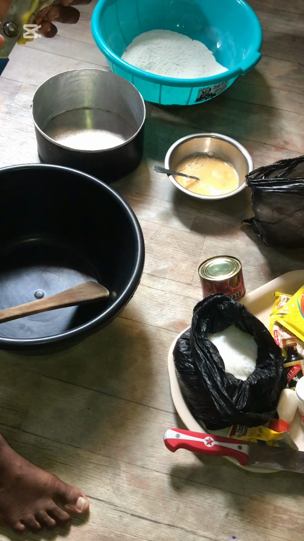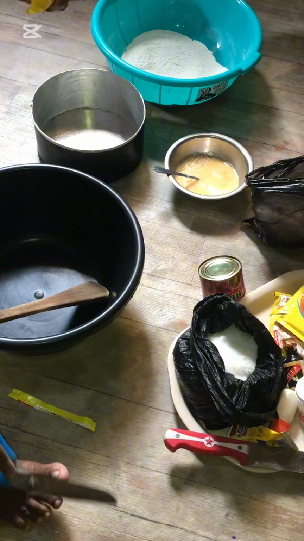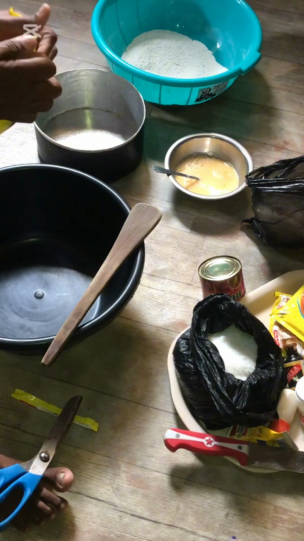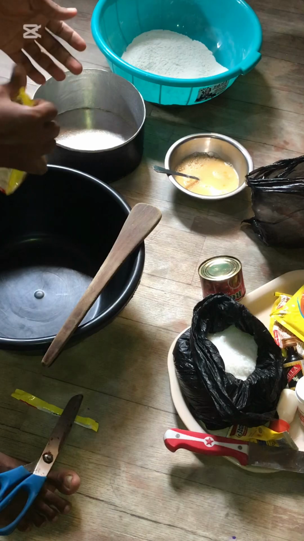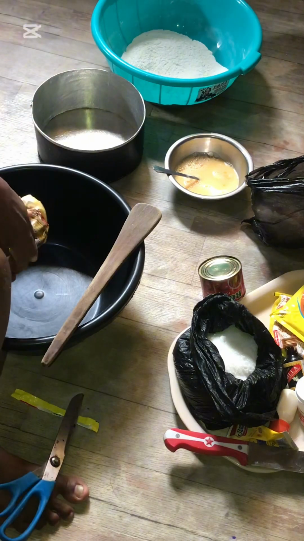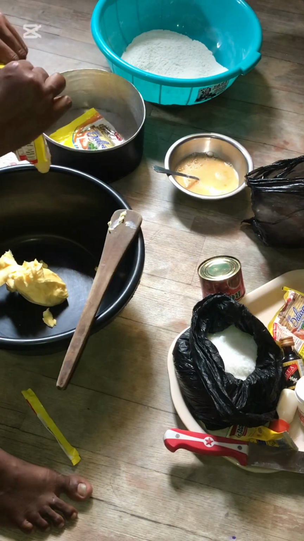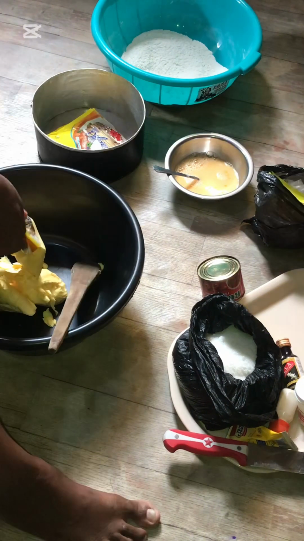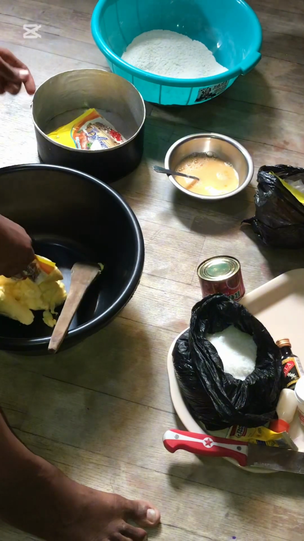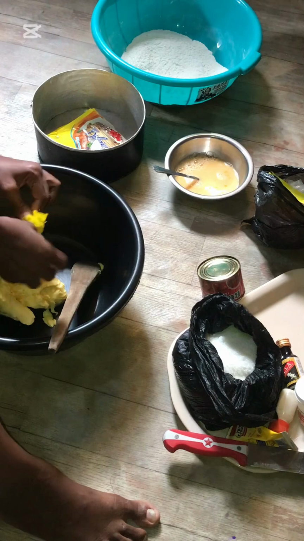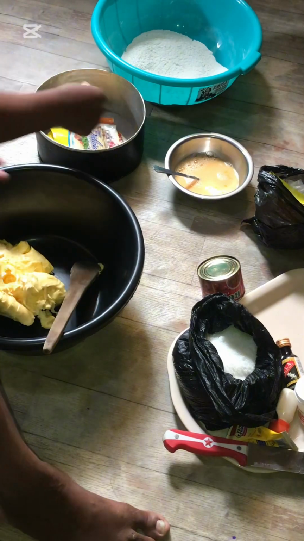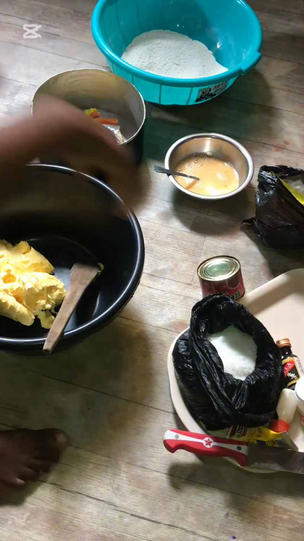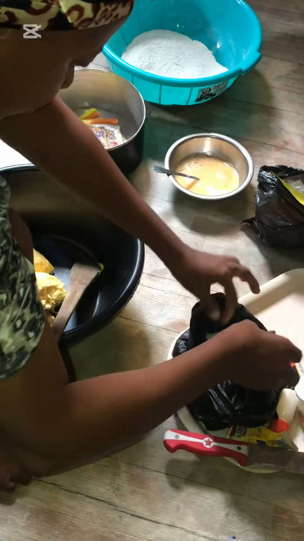Then the next on our list is the main business. So we have 3 sachets of butter. It's actually 4. I kept 1 for icing. Okay, you call it margarine, some call it butter, some call it vegetable oil, anyone that suits you. But this is 3 sachets of butter, and each sachet is 250 grams.